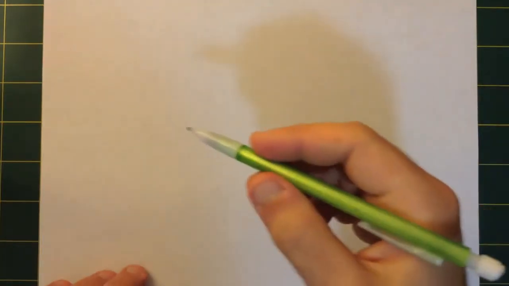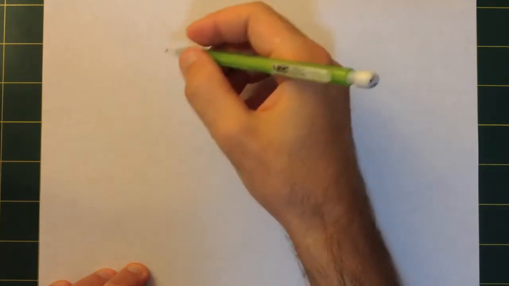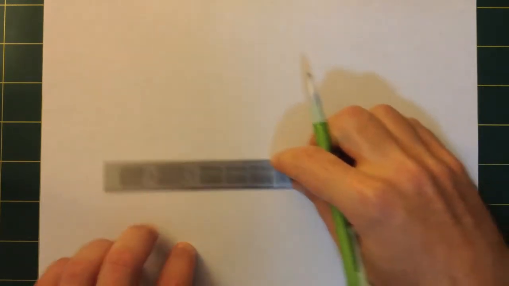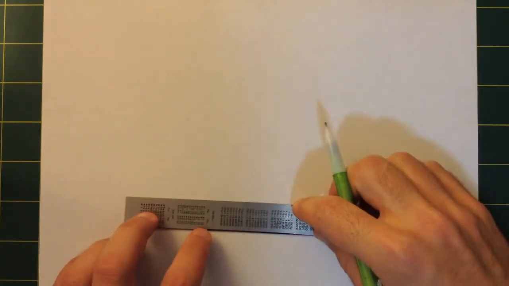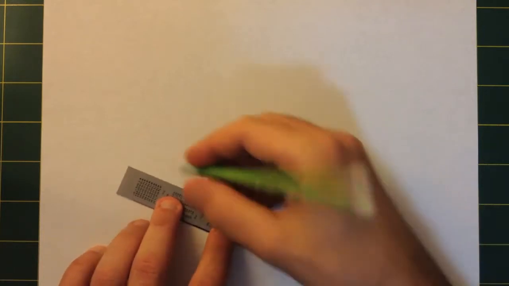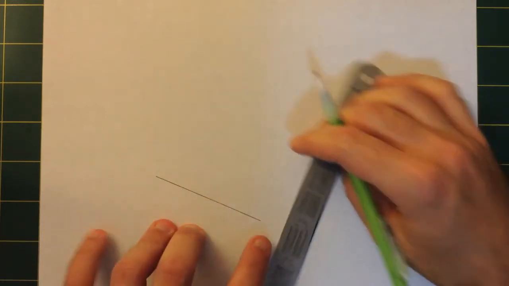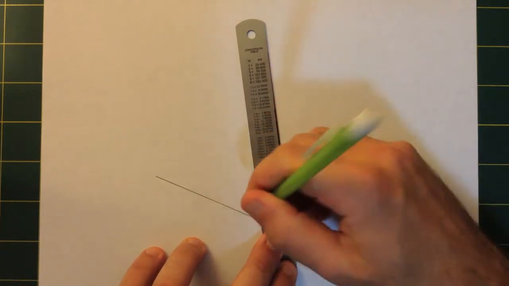Let's also do one where we dilate from a point that is not on the triangle. I'll put it down here. So I'll start with some triangle.